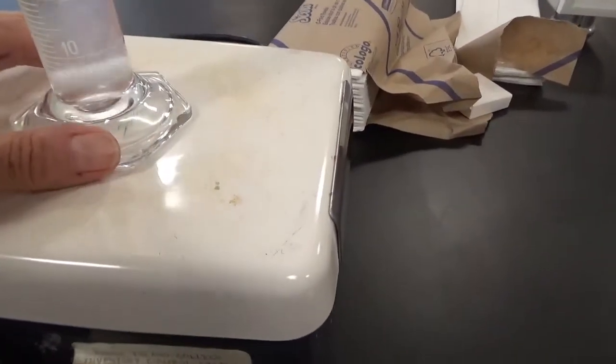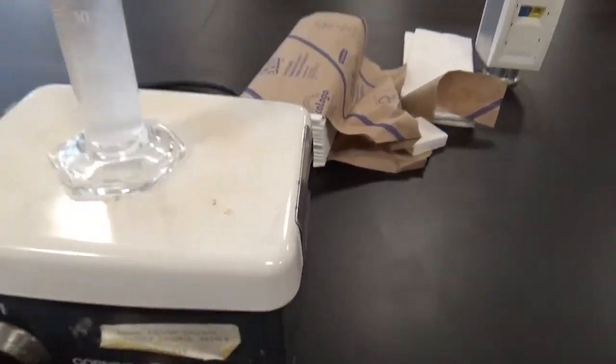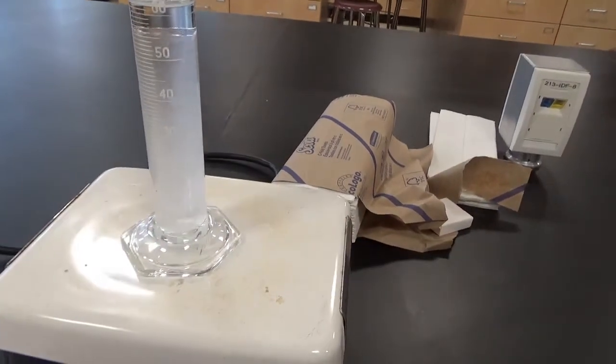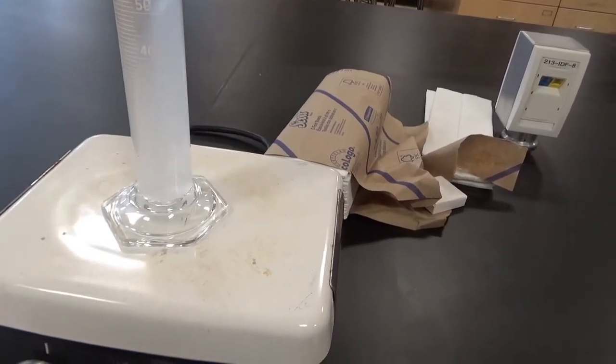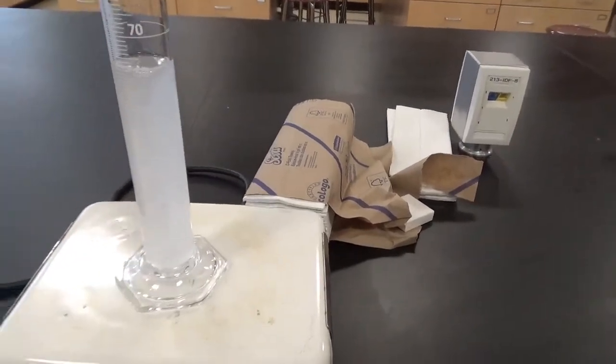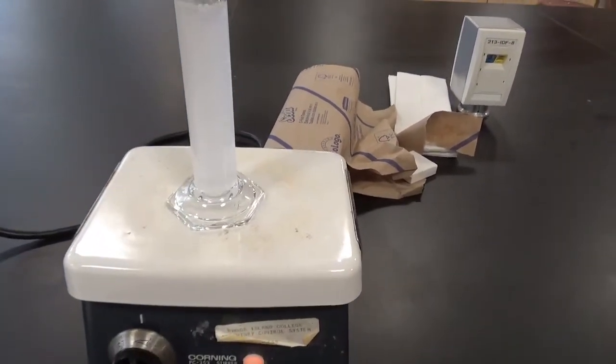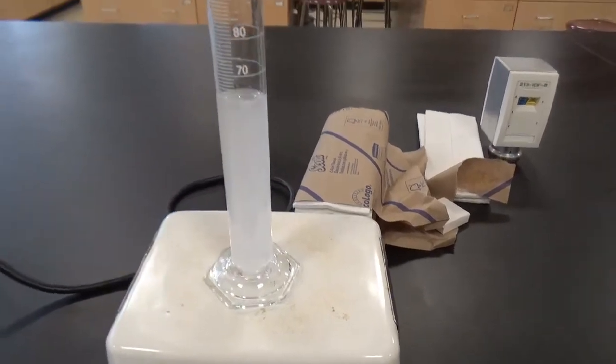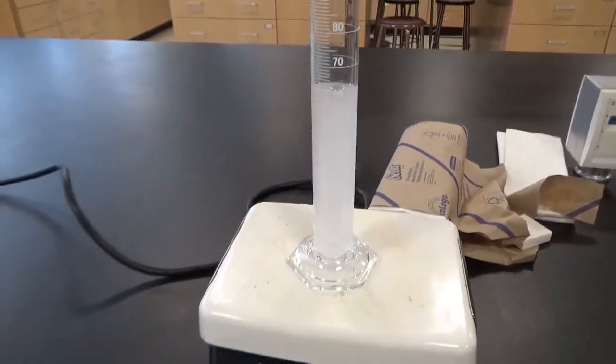Making a lot of noise. And it does seem to be cloudy all the way through. So what I'm going to do is just let this mix for like 10 minutes, and we'll come back after and take our final readings.